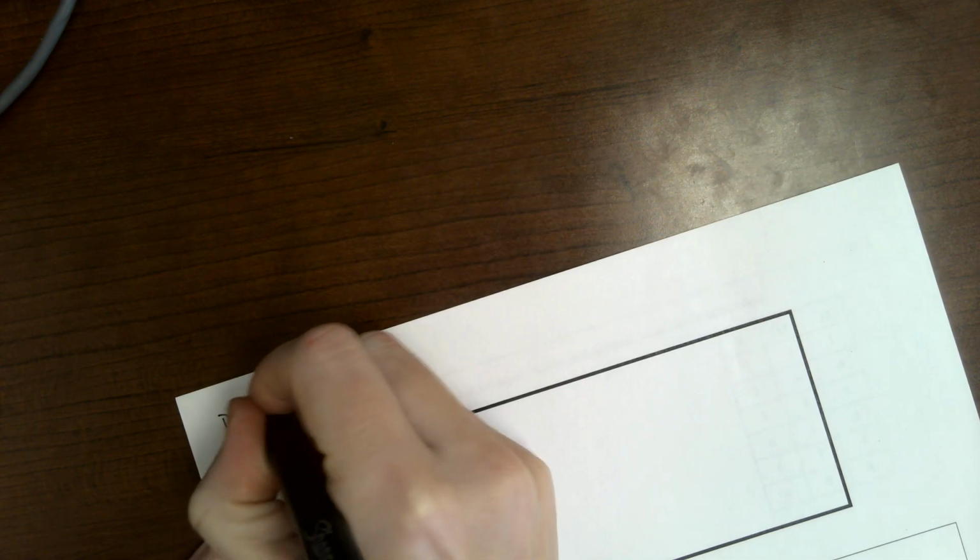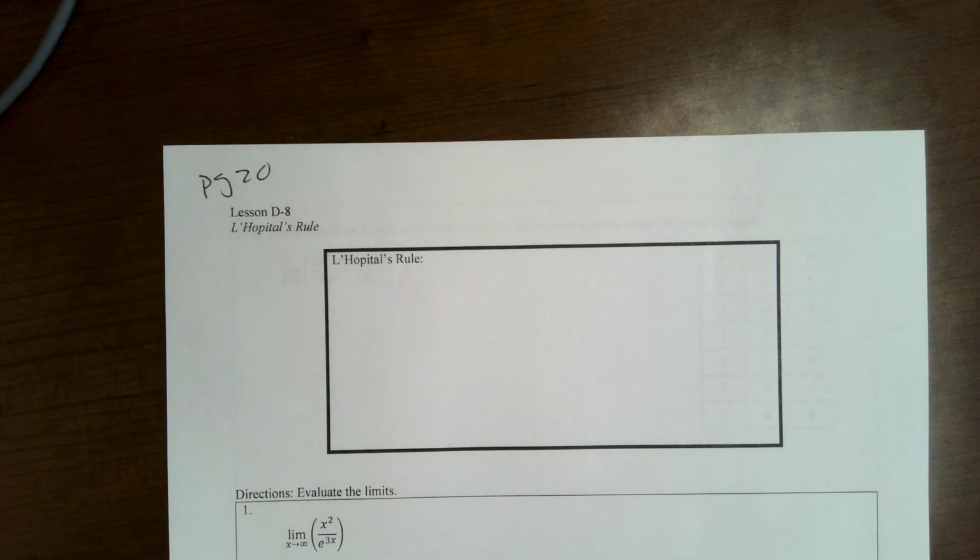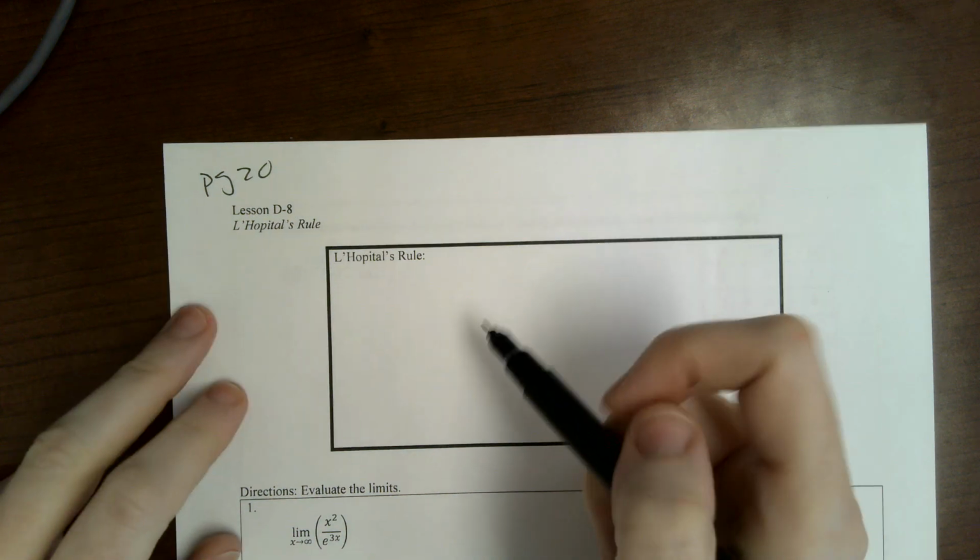Okay, so this is D8, this is page 20, and this is on something called L'Hopital's rule. Remember back when we had our limit techniques and I kind of had a flow chart of what you could do. We have to add to that. If you don't remember that, I'll refresh our memories in class. But we can add L'Hopital's rule to our list of limit techniques, now that we know derivatives.